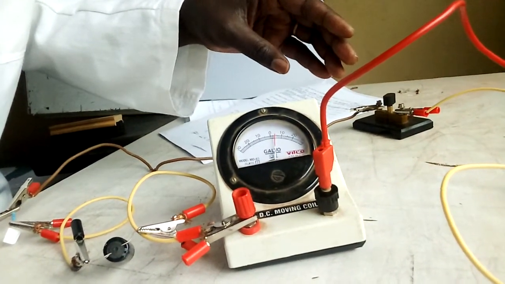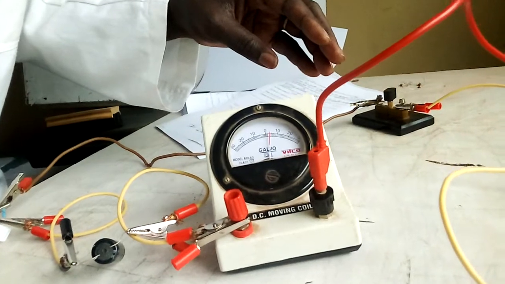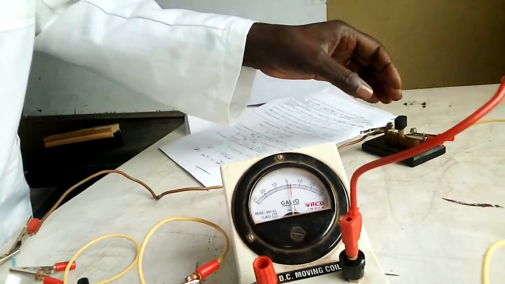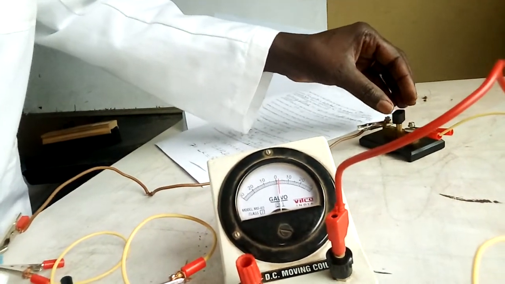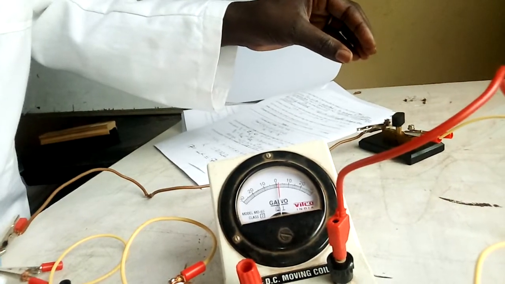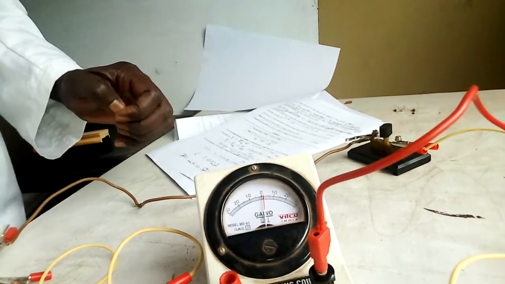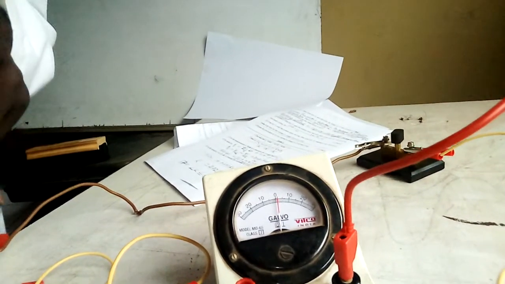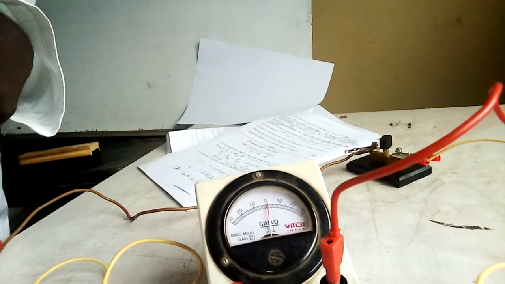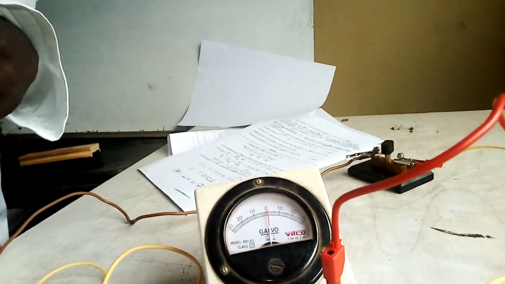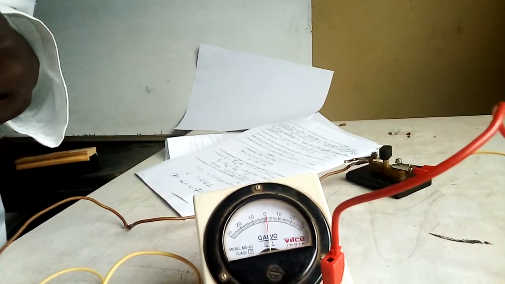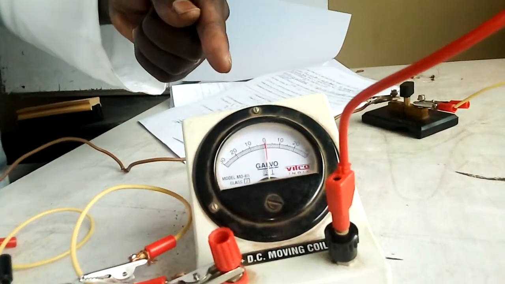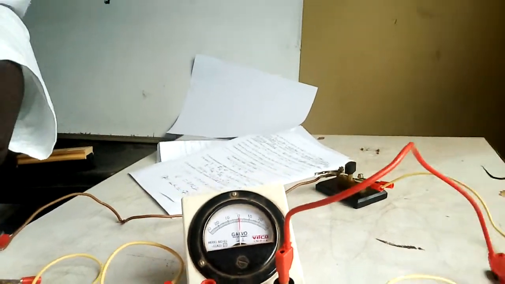Look at that. Okay? So what are we going to say? The pointer deflected in the opposite direction away from 0. Then gradually the deflection came back to 0.